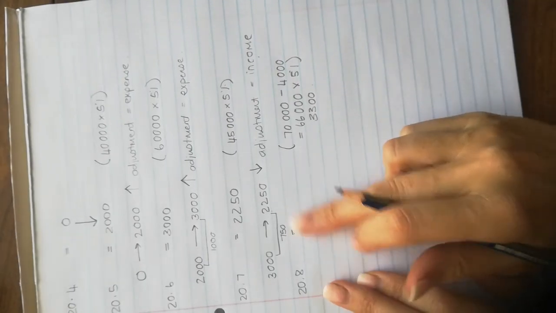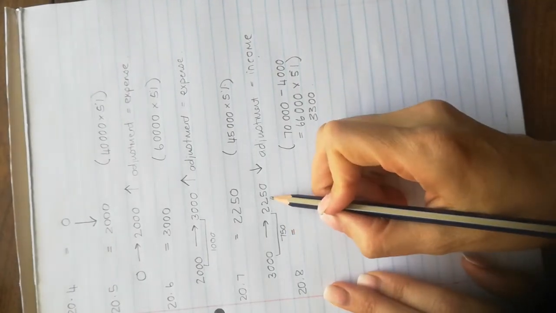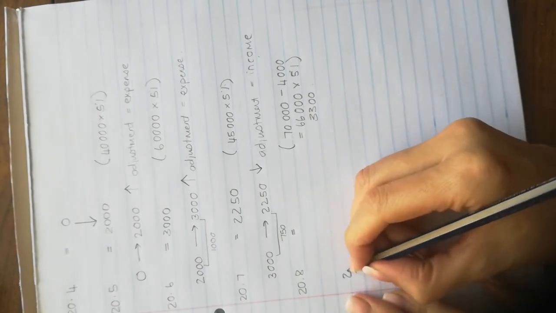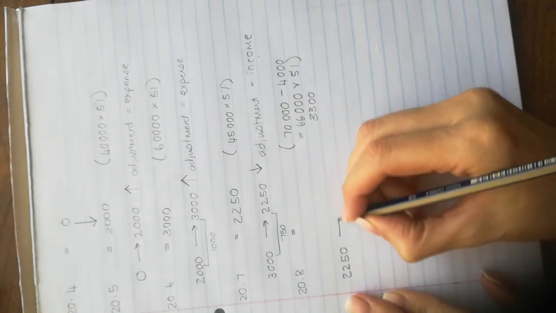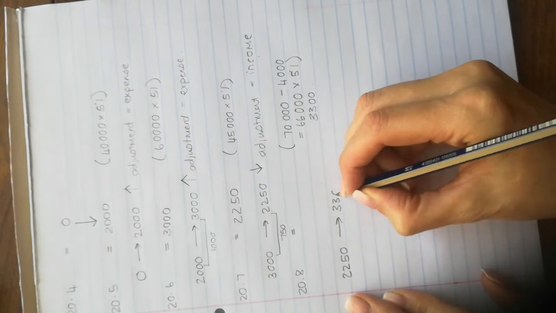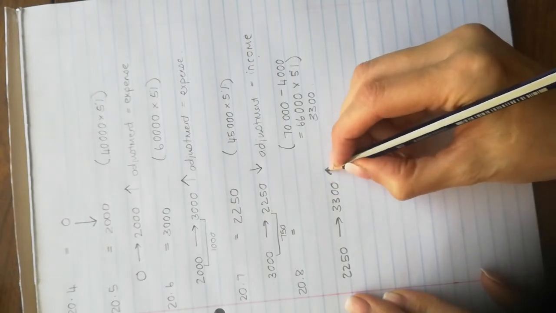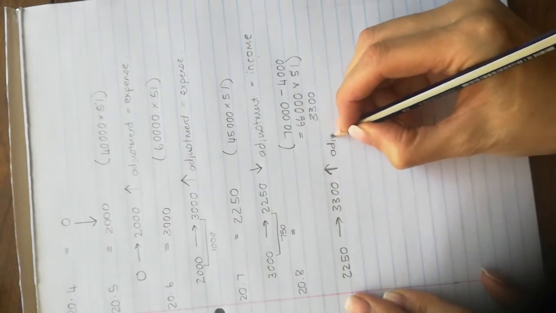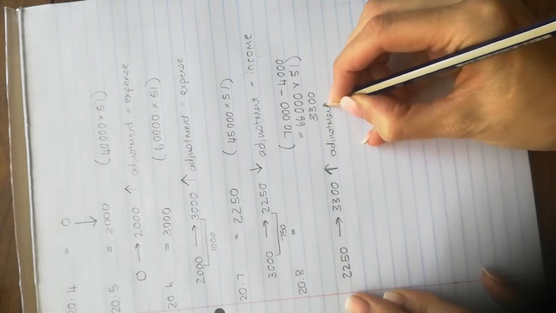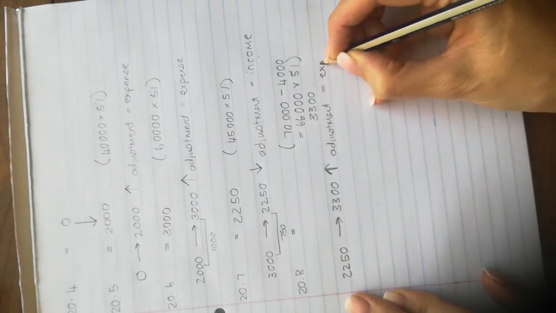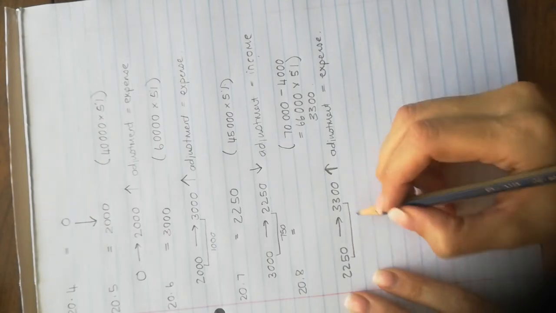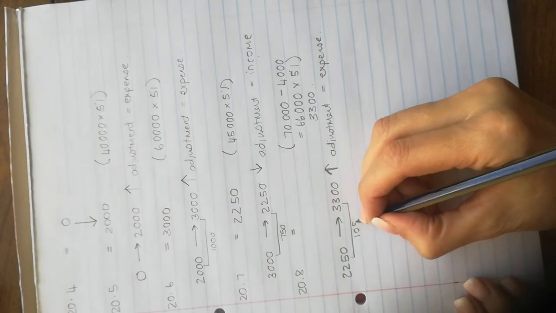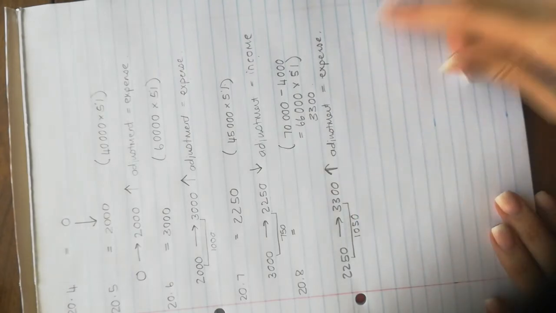Okay, so where was my provision? My provision at the end of 2007 was 2,250. I must change it to 3,300, which means, again, it's an upwards adjustment. And if it's an upwards adjustment, it's bad for the owner, and we're going to treat it as an expense. Right, and the adjusting figure is 1,050. Right, so I'm going to treat it as an expense.